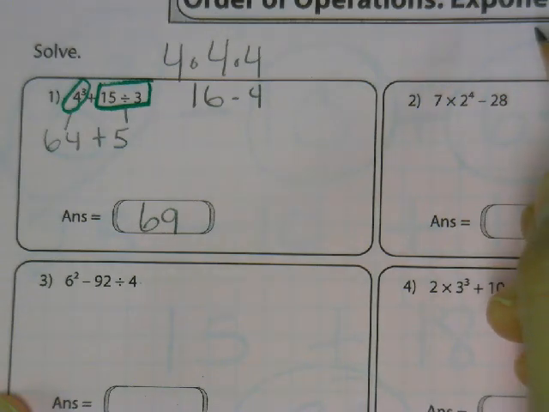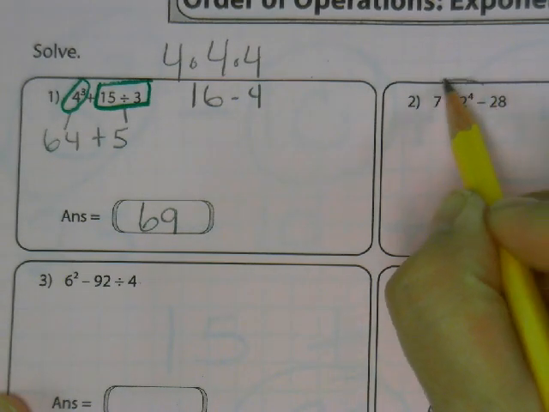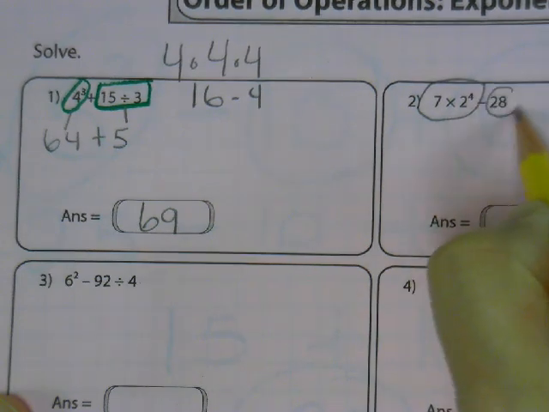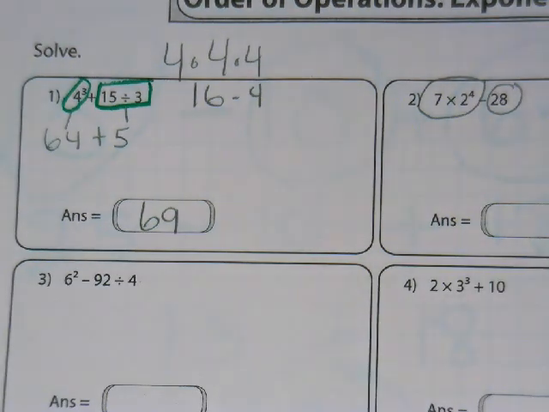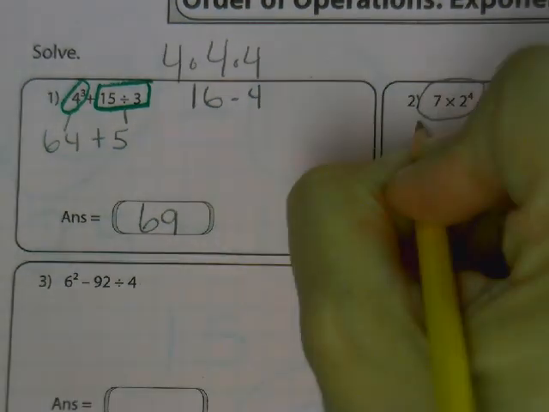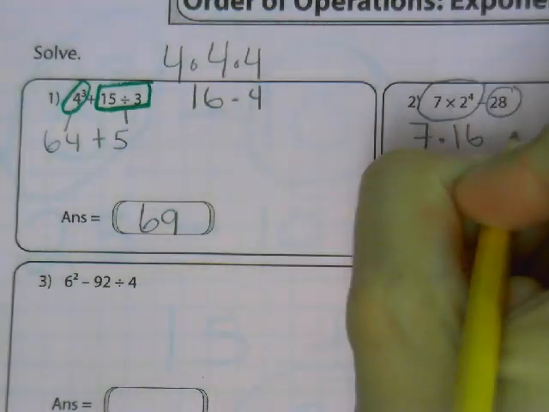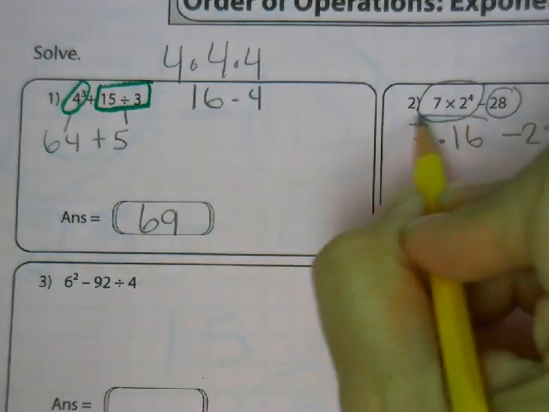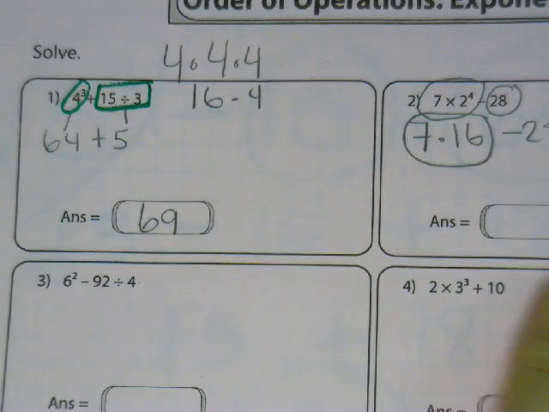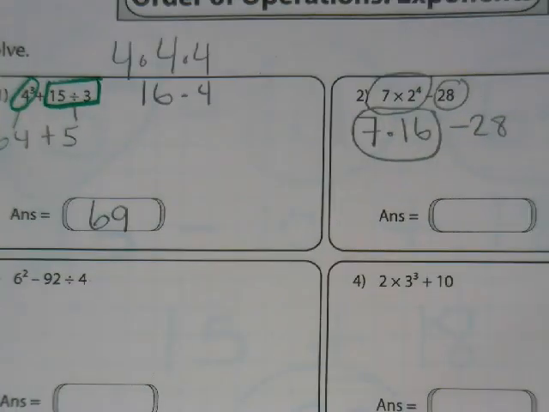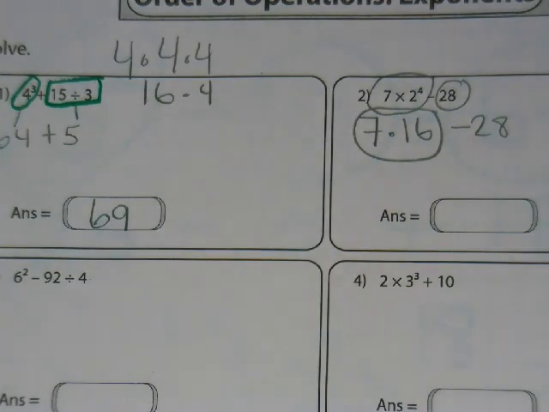And 7. Yeah, so all of this is in a circle. And then that. So in this circle, what do I do first? The exponent. So 2 to the power of 4. Look at your notes. What's 2 to the power of 4? 16. Okay. So we have to do 7 times 16 minus 28. I circle this because this is what I got to do next, okay? So I'm going to leave you there. We have answers. We can check and give you stars.